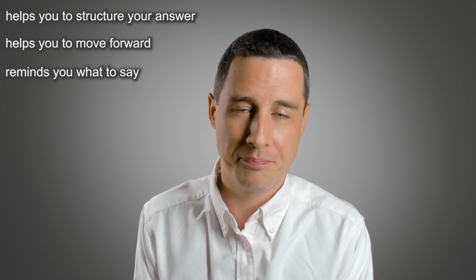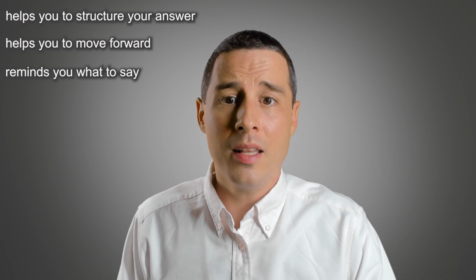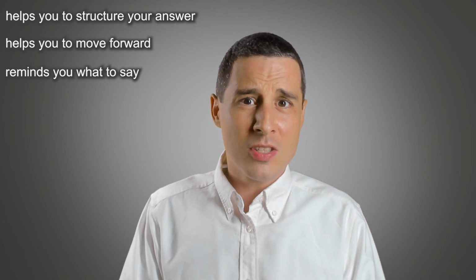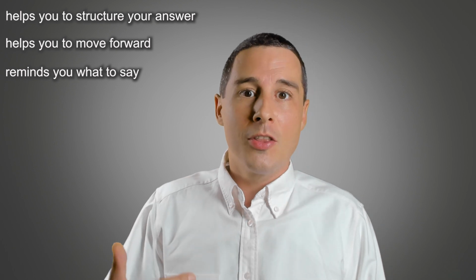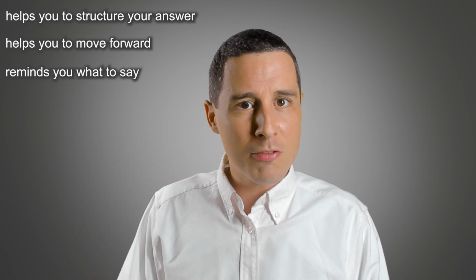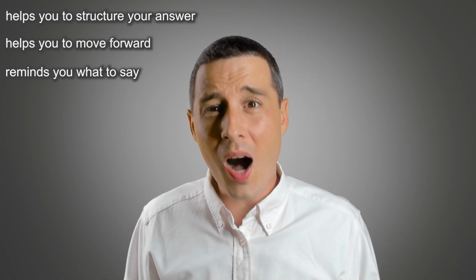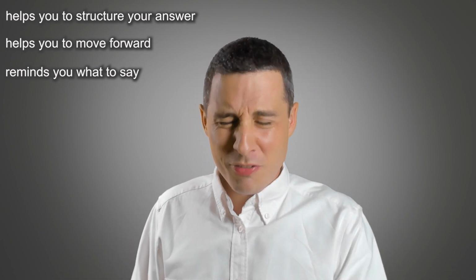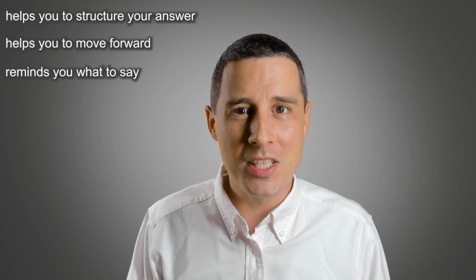Now, the fourth and final reason I think is really quite important, because when you look at the task card and you see the cues, you'll notice that the final cue is very, very often a why question, which is kind of connected to your feelings and opinions.